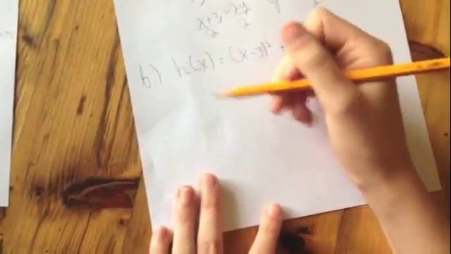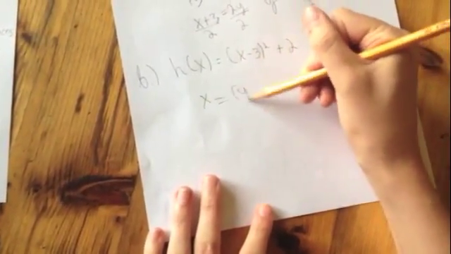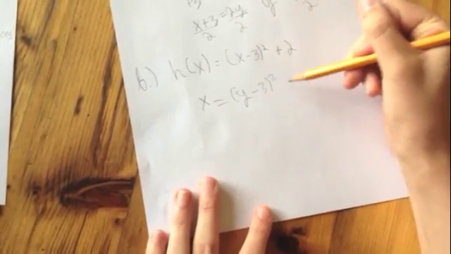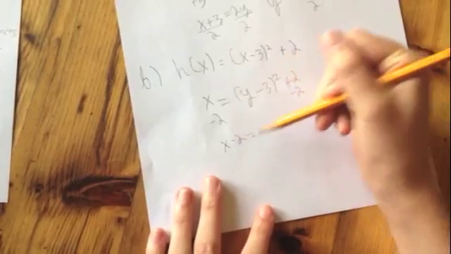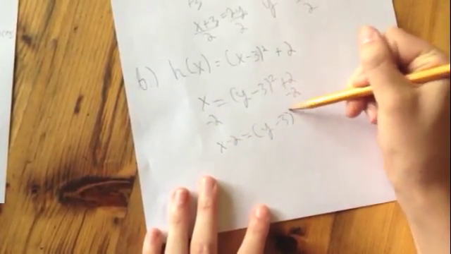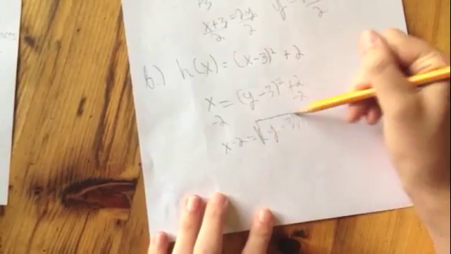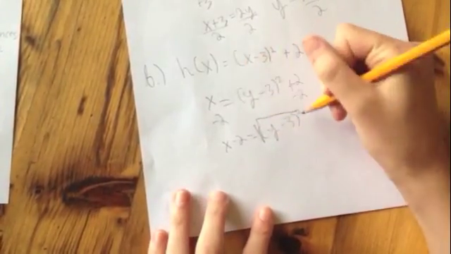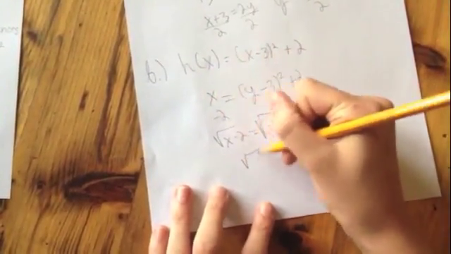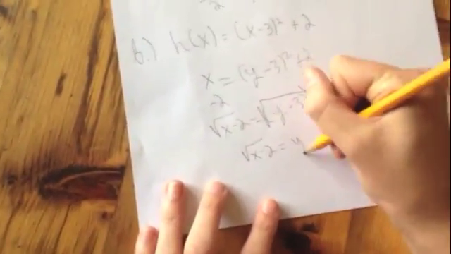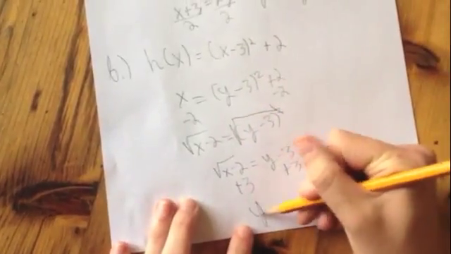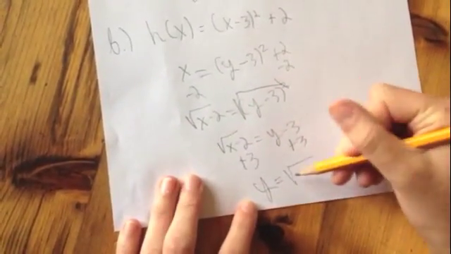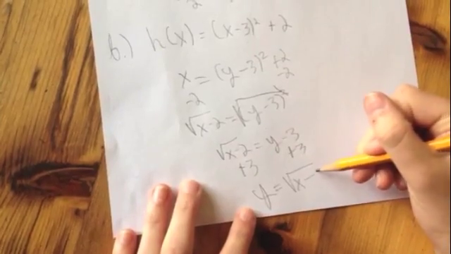For this second one, you are basically going to be doing the same thing. X minus 2 equals y minus 3 squared. To get rid of the square, you will just square root it. Add the 3. And the inverse of this function equals square root of x minus 2 plus 3.